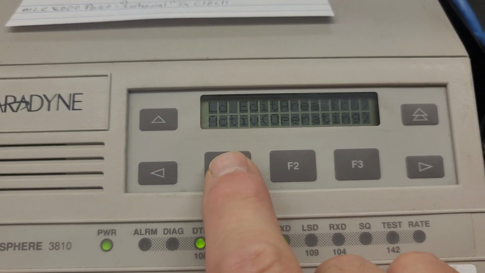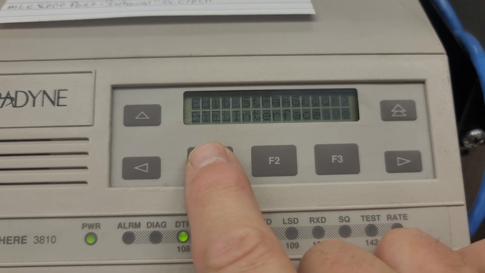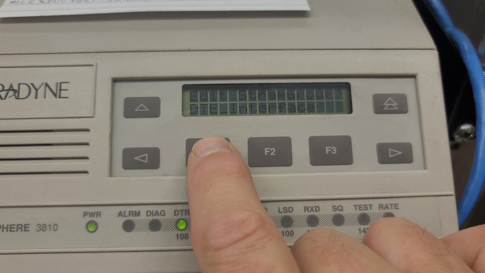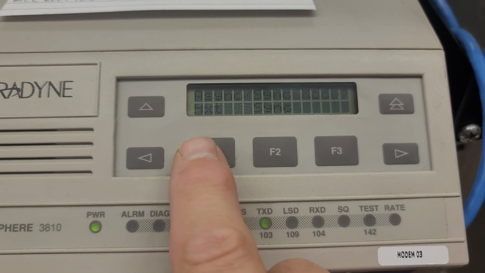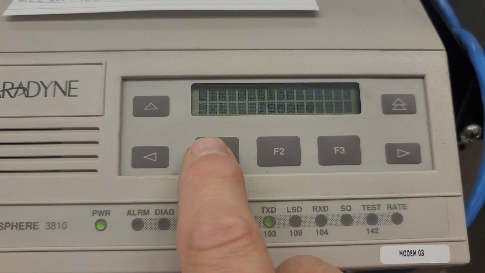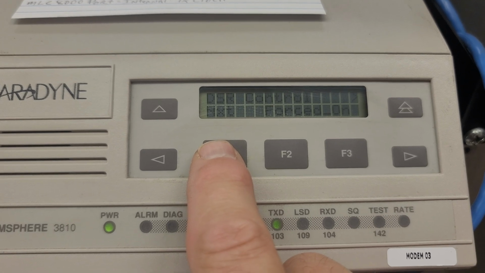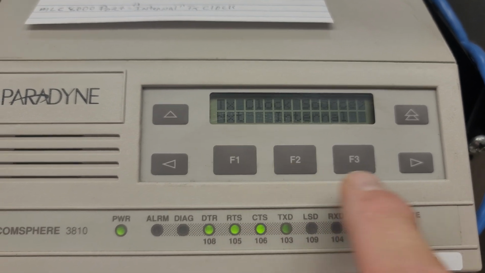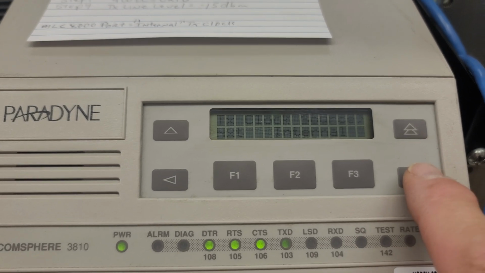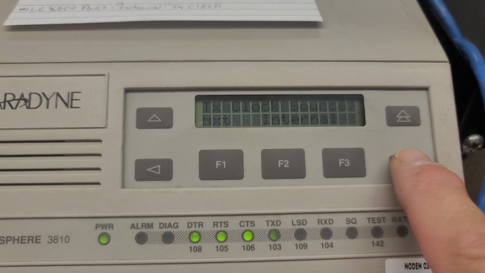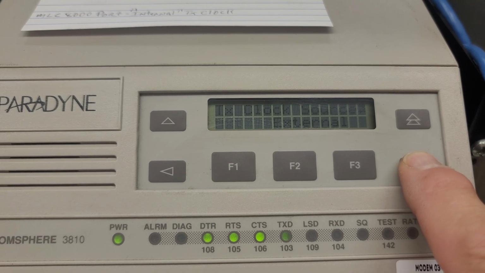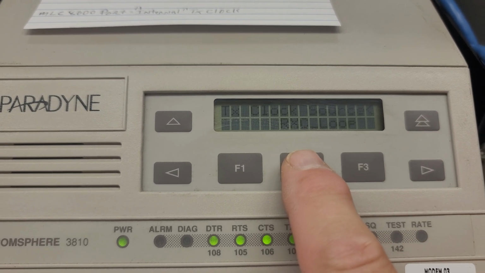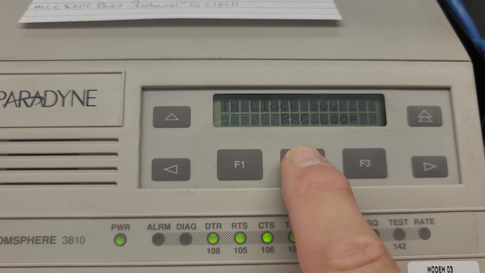I'm going to press F1 to load from active area, F1 to edit. We're on DTE interface. Press F1. I have to go to step 8. Synchronous is good. Ignore is good. 3, 4, 5, 6, 7, 8. I have to change this TX clock source to RXC loop. When I want to select that, I'm going to press F2.